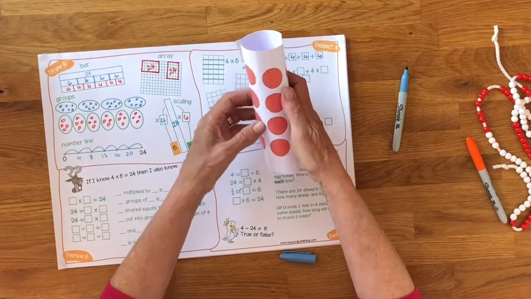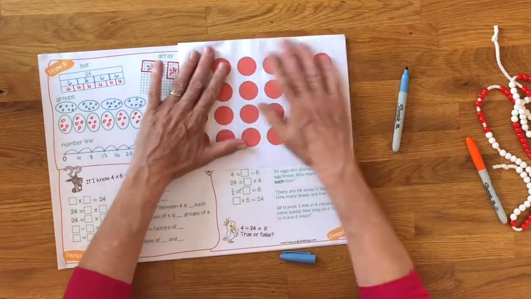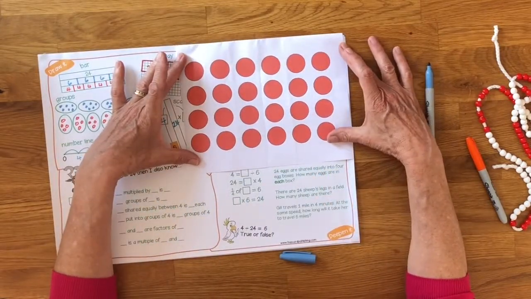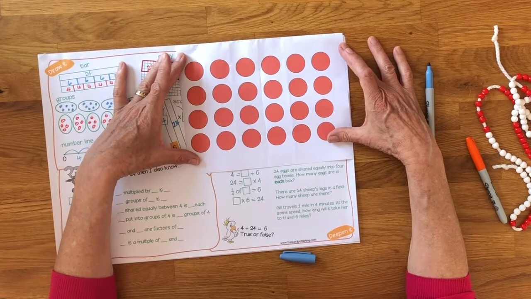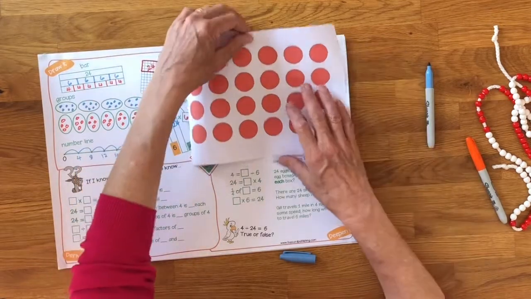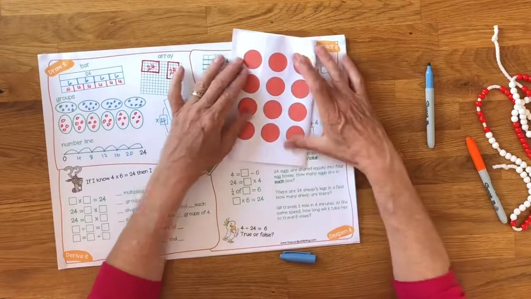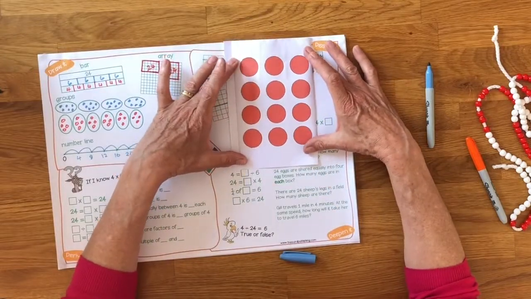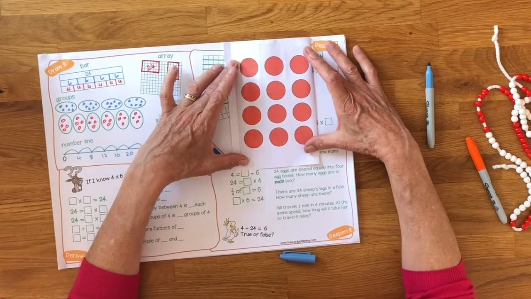Using an array, such as this one here, and exploring folding it in different ways can really secure this. So for example, here I've got 4 counters 6 times. So I could fold it here. Now we can see 4 times 3, which is 12.